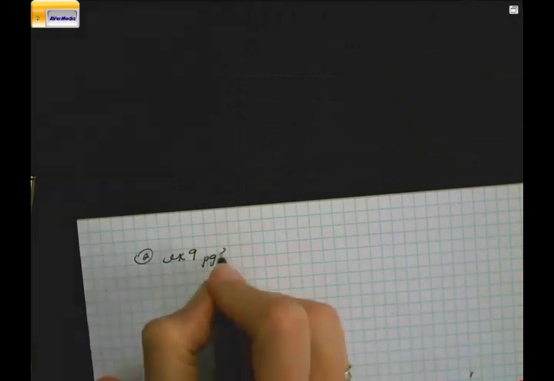Okay, so let's do an example. Look at example 9. I don't know how I have my page numbers so messed up. Page 314.